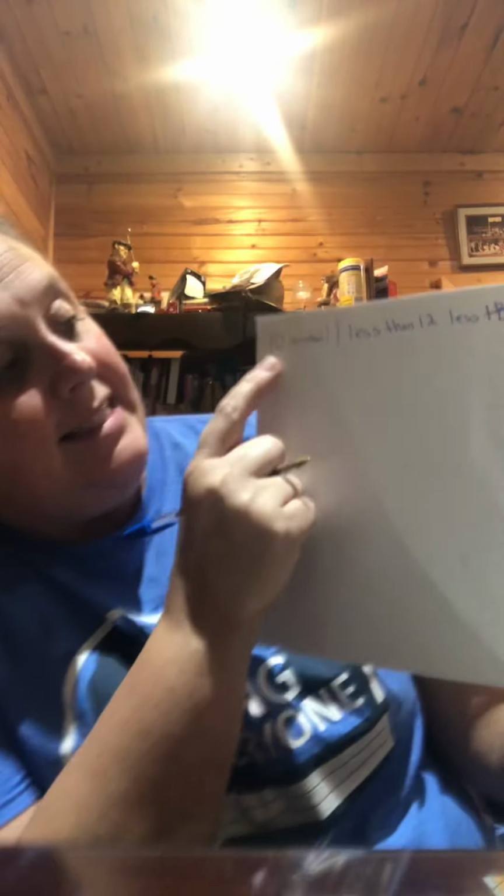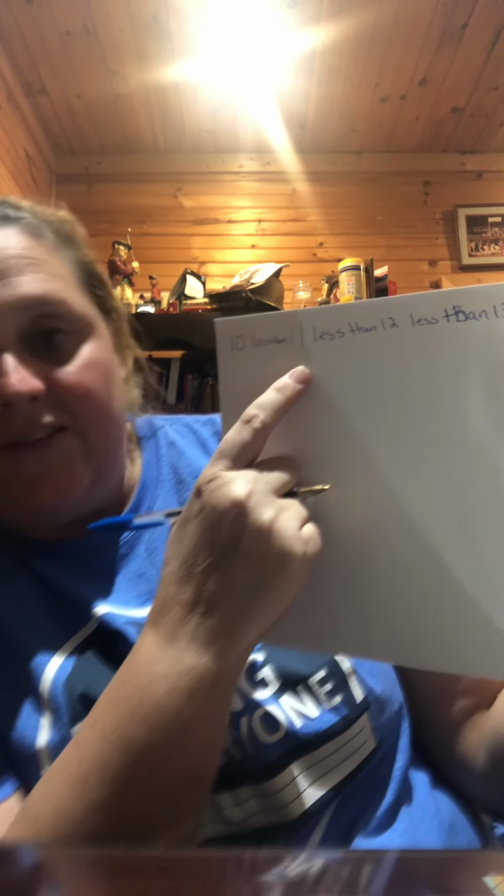All right, so we read from left to right. 10 is less than 11. 11 is less than 12. 12 is less than 13. So we read from left to right, right? All right, so now let's look at 40.